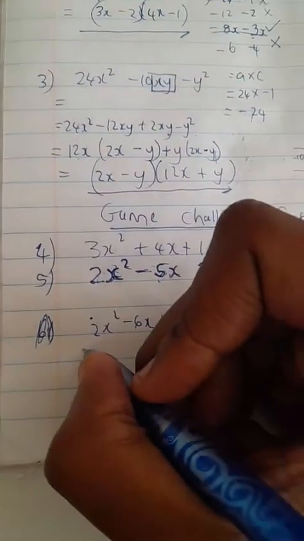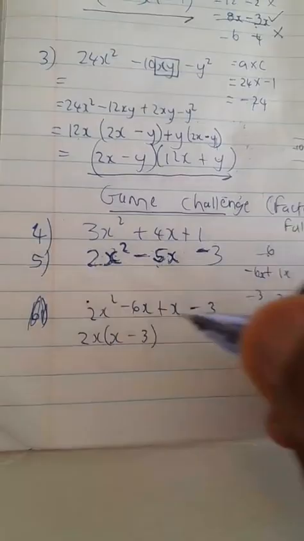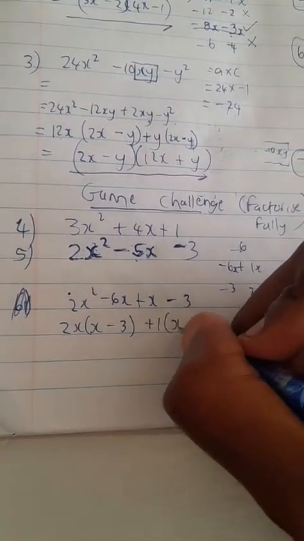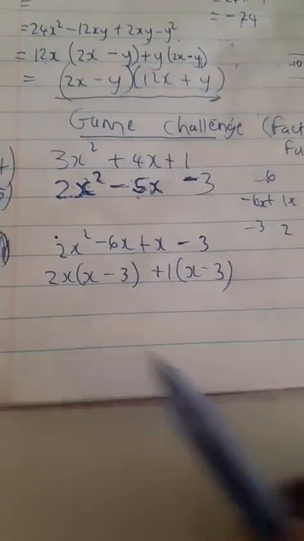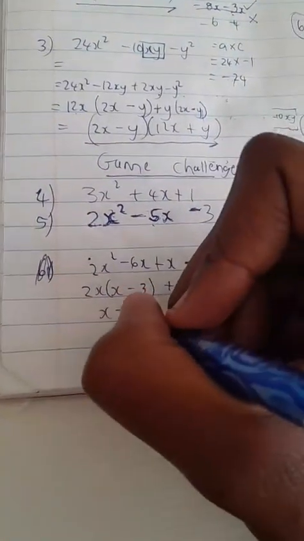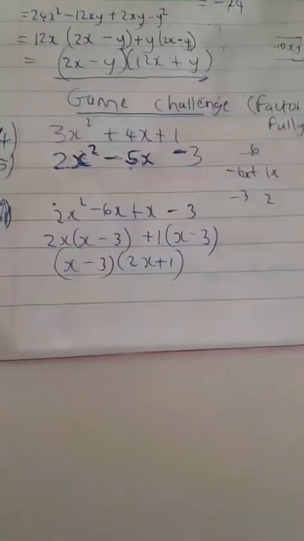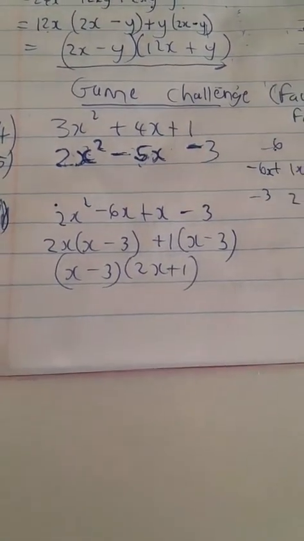So we see that the highest common factor here is 1, so we take out positive 1 and write x minus 3 as the common bracket. So nice, guys. So nice. That is why our answer is that.